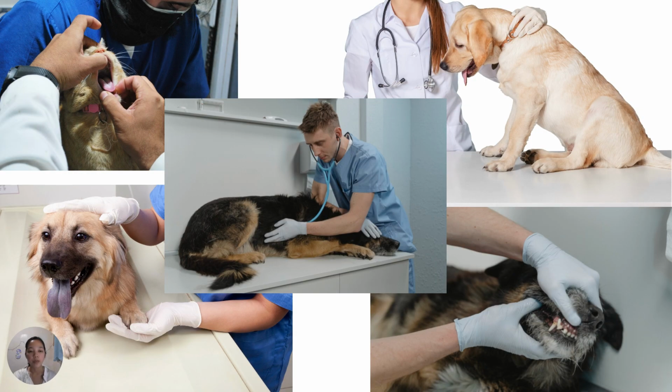So here, as you can see in the picture, we have in the lower left a dog that has a blue tongue. There are actually breeds that have a natural blue tongue feature. So that is the importance of signalment and knowing the history of the patient, if it's normal or abnormal.